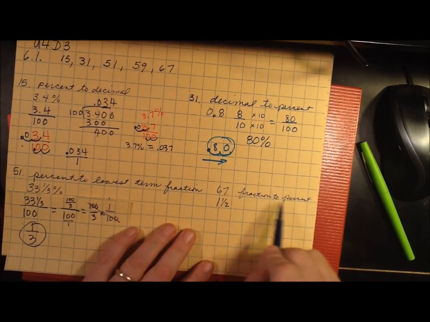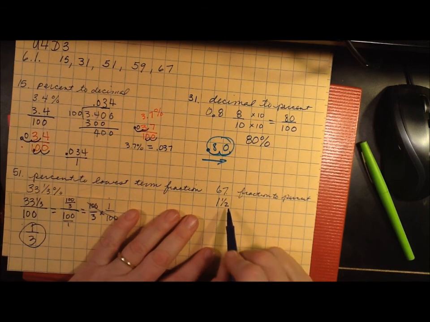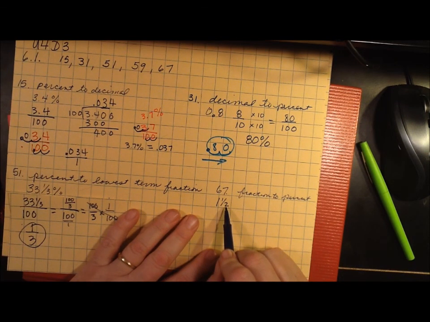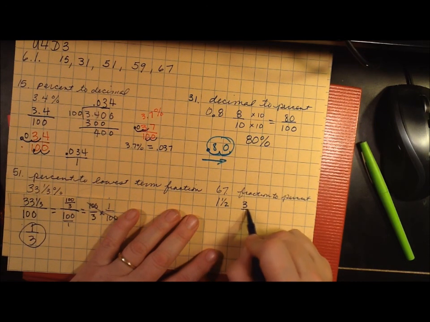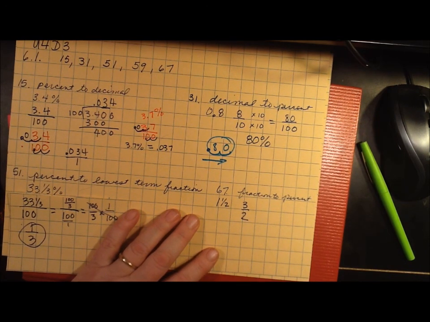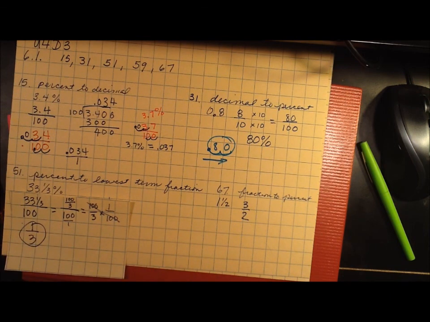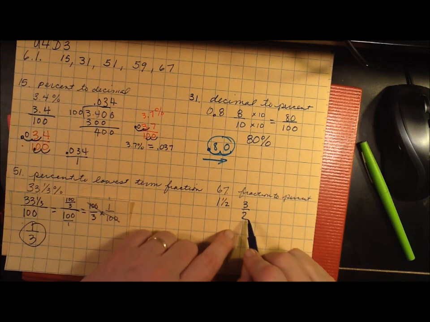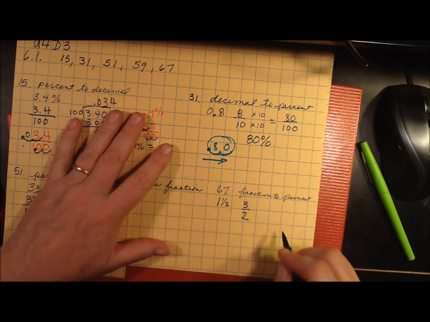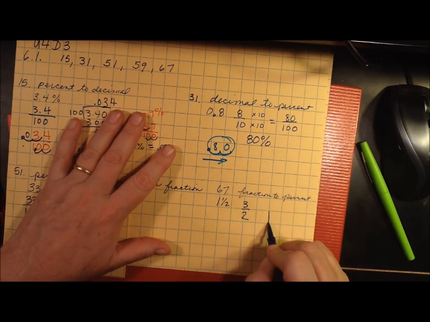So here we're going from fraction to percent, so that's the same as 3 halves. And we need to get that up to hundreds. So you know what? If I have a fraction, I can get to percent very easily by doing some division.